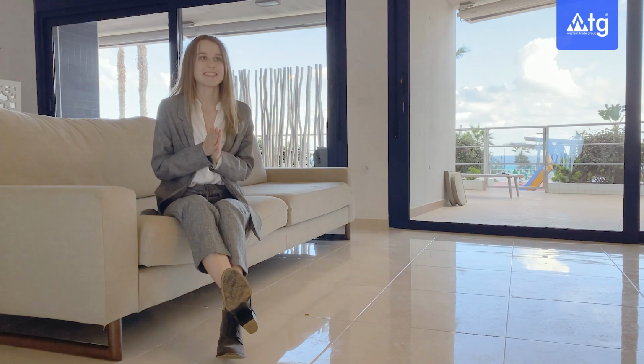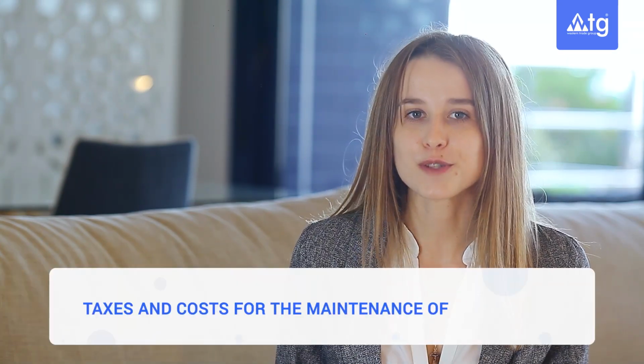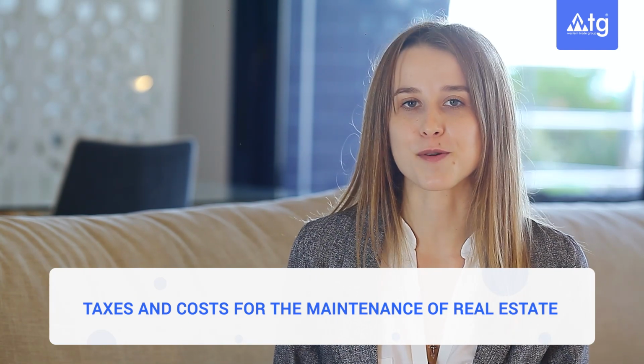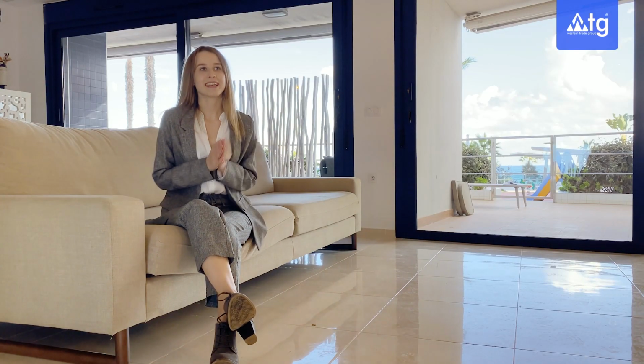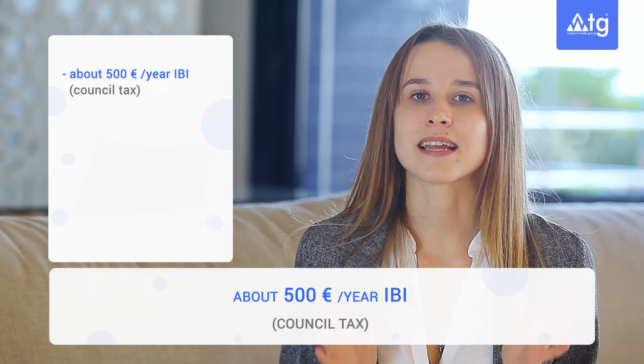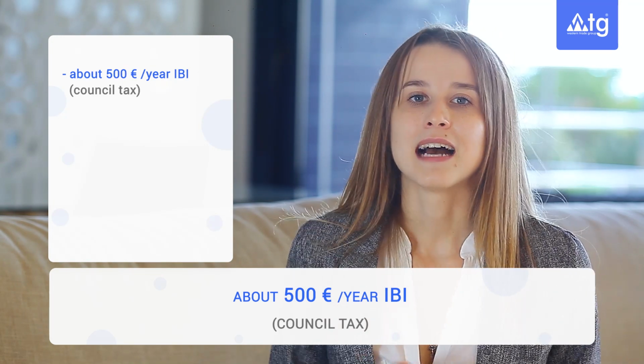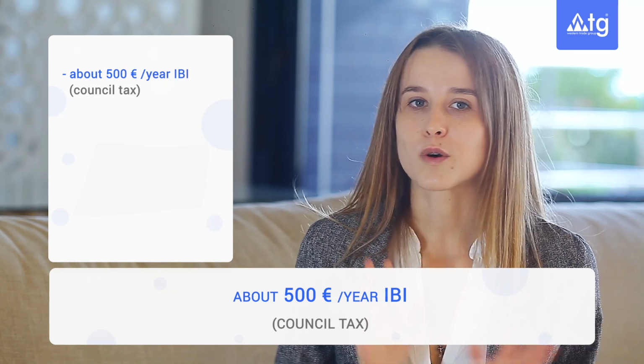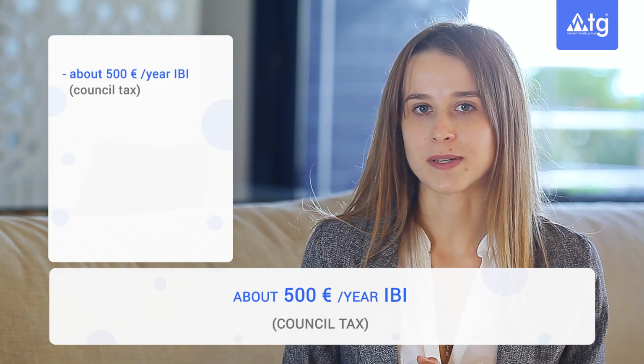Well, we sorted it out and move on to the second type of taxes. Taxes and costs for the maintenance of a real estate property in Spain. In general, they can be divided into 4 categories, and the first one is the council tax, IBI, alias the annual property tax. A villa of the type that we have chosen costs around 500 euros per year.